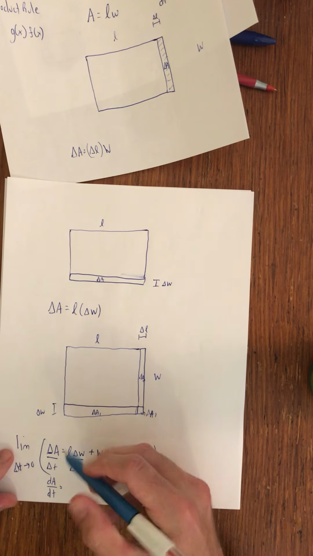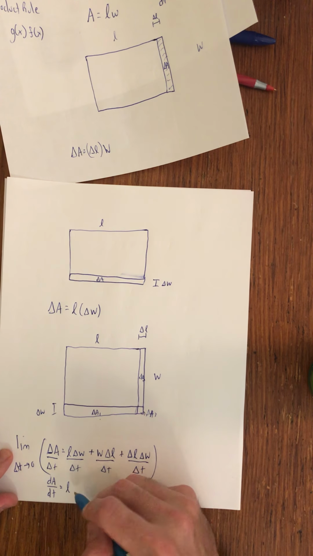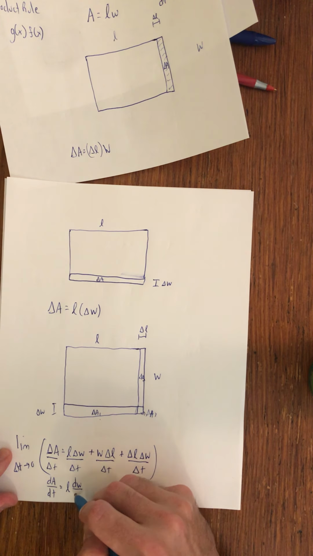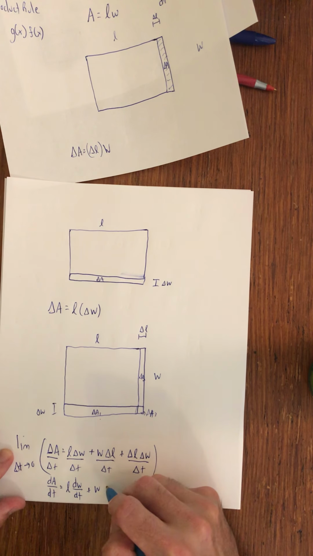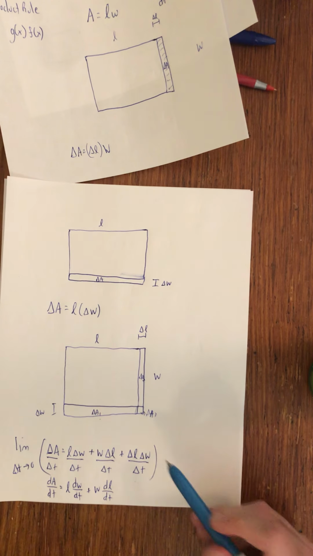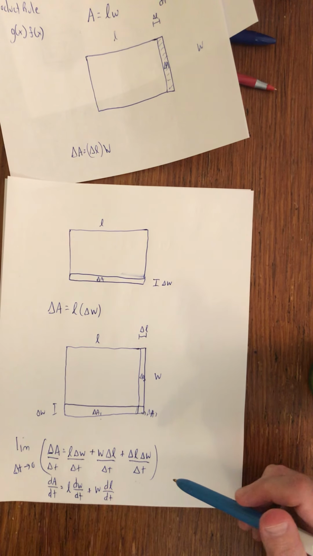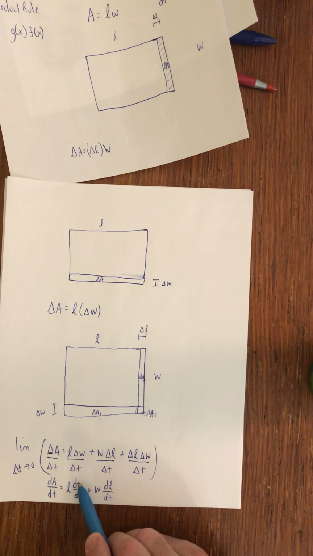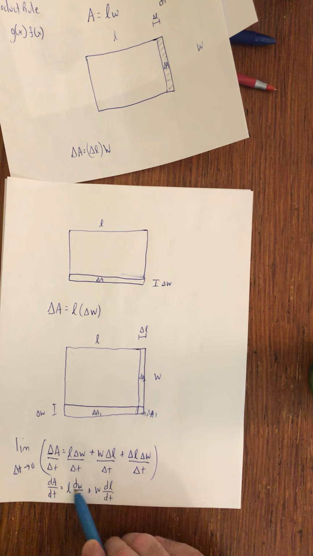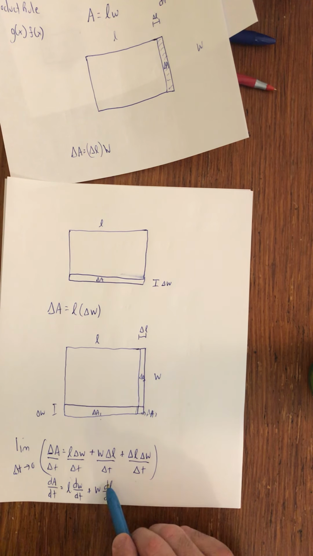Well, what happens to the first term? I get L times dW/dt. And the second term becomes W times dL/dt. But something weird happens here. Notice here I have a large quantity, L, times a small quantity, dW. Here, a large quantity times a small quantity.